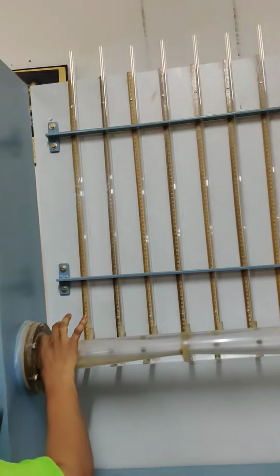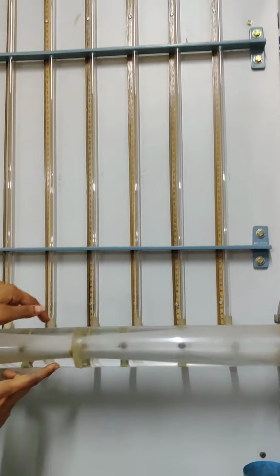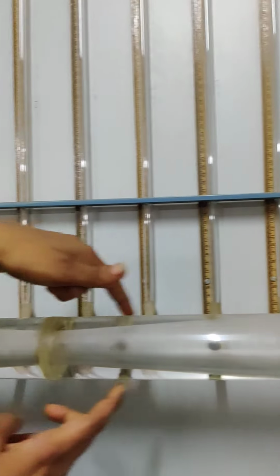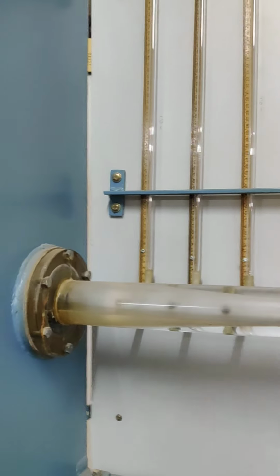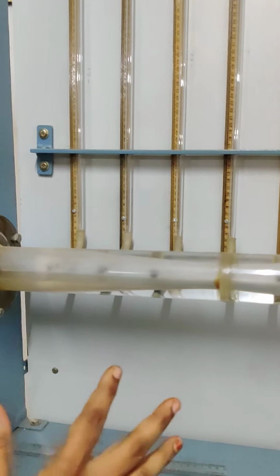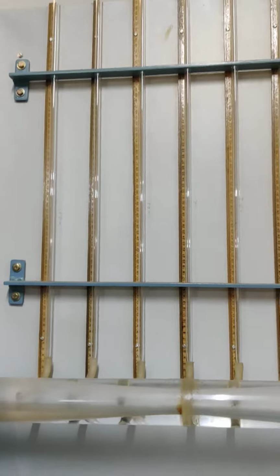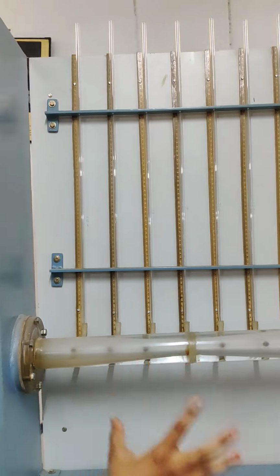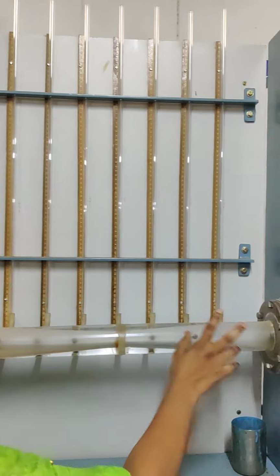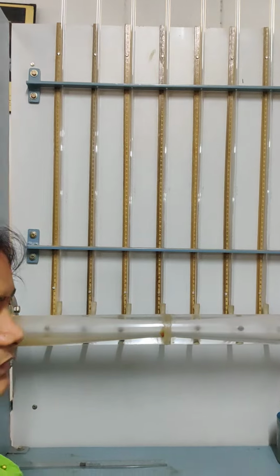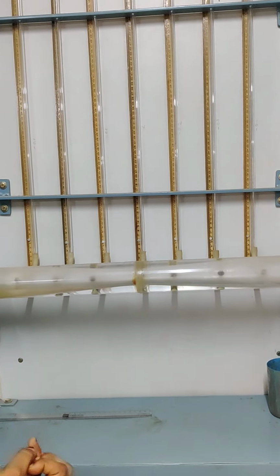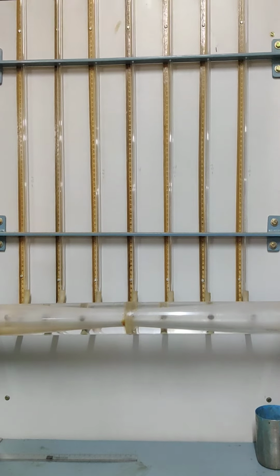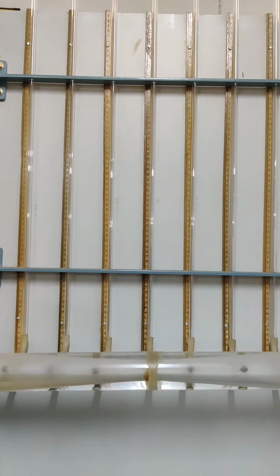If you see here, the diameter is large here, and when it comes this side, the diameter is decreasing. So you can see the variation in diameter. The main aim of Bernoulli's experiment is to check whether the total energy of the system is constant. That is, the total head of the system or the pipeline should be constant. That is our Bernoulli's principle. The total head means pressure head, potential head, and kinetic head. All the heads should be constant.